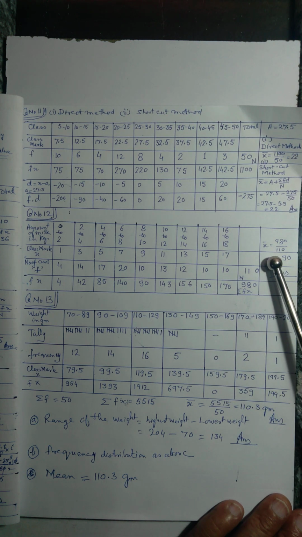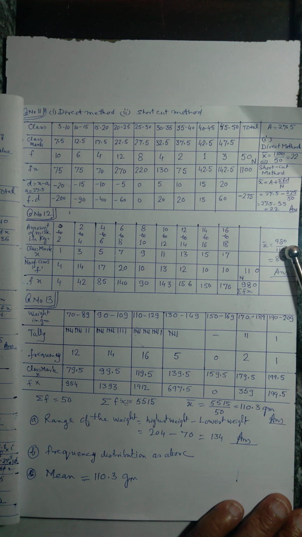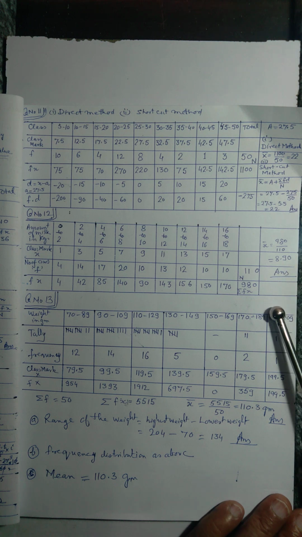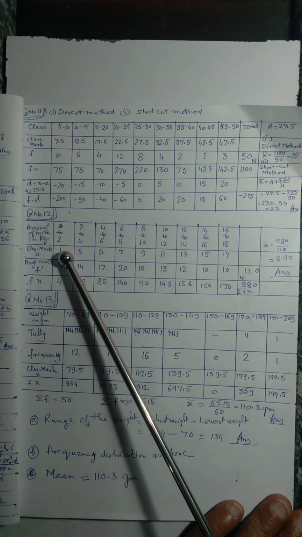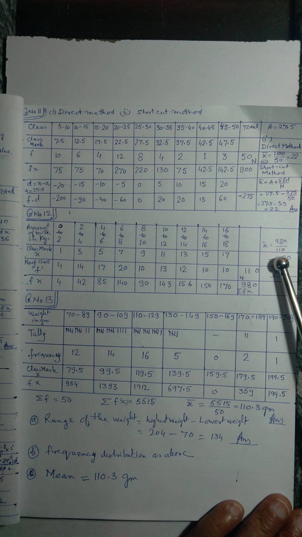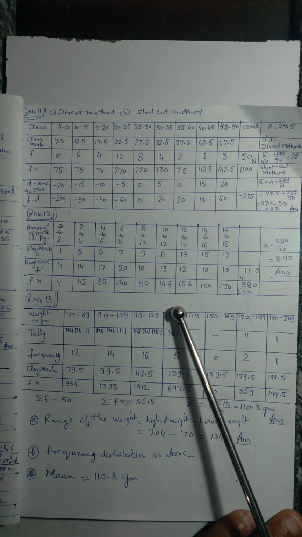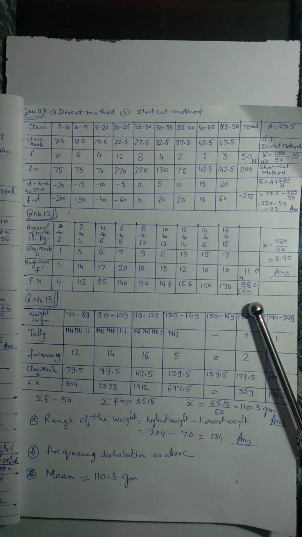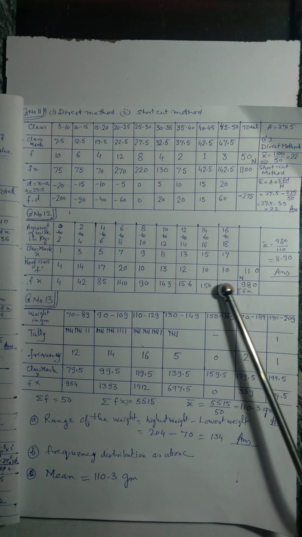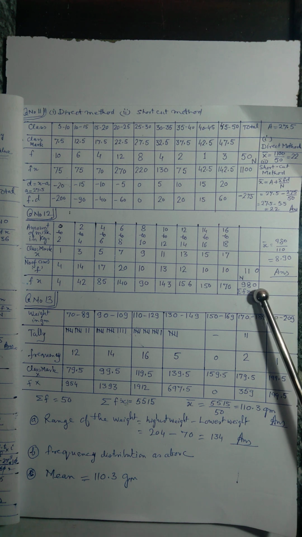So the x bar, means mean, will be equal to 980 divided by 110. It will be equal to 8.90. This will be the answer of question number 12. But this answer does not tally with the answer given in your book. Technical difference is this, that the number of the cows is given 100, whereas in the book the data given is for 110 cows.